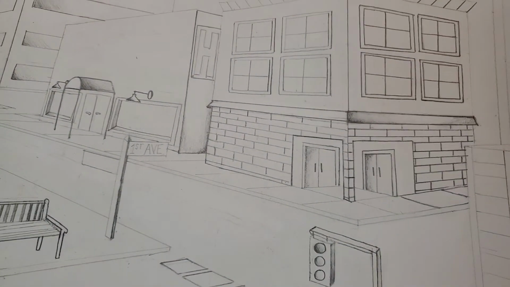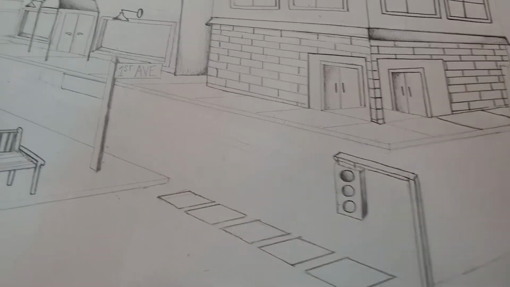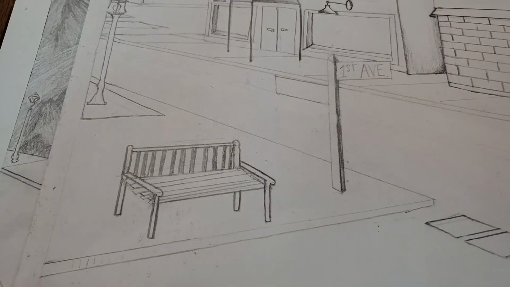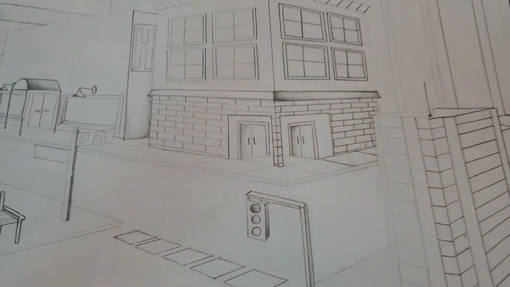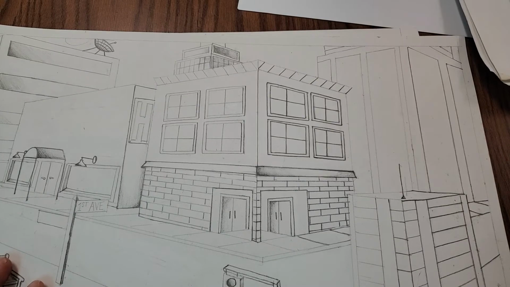Here's another one. This person, I like this. They added a stop and go light here. If you look over here, here's a sign, says First Avenue, and then they added a park bench down here. You could add parking spots. You can add all kinds of things, but I want you to start experimenting on your drawing right now.